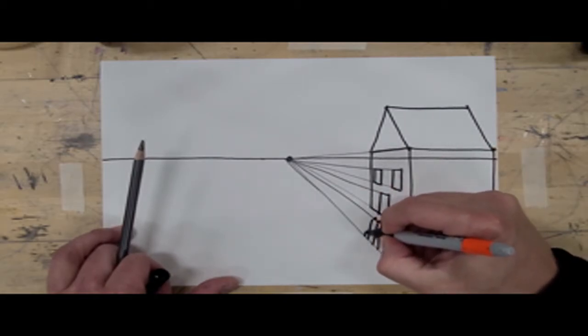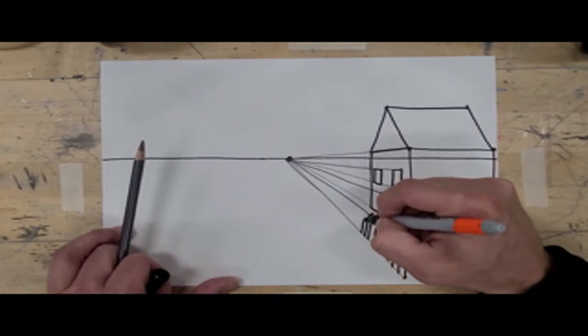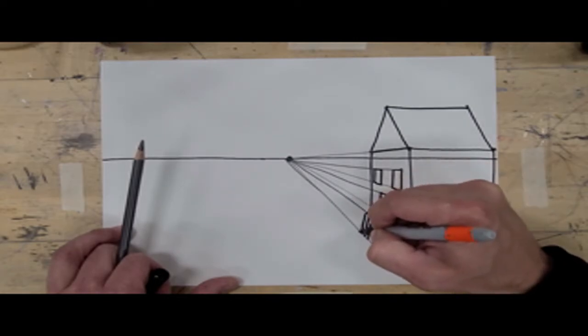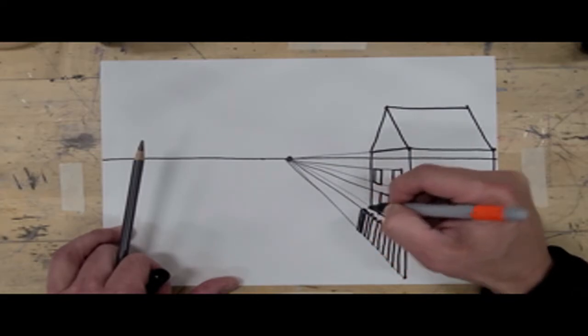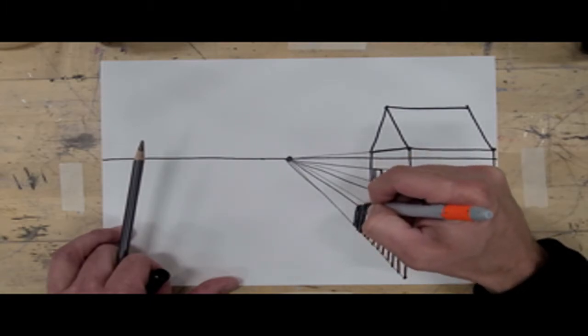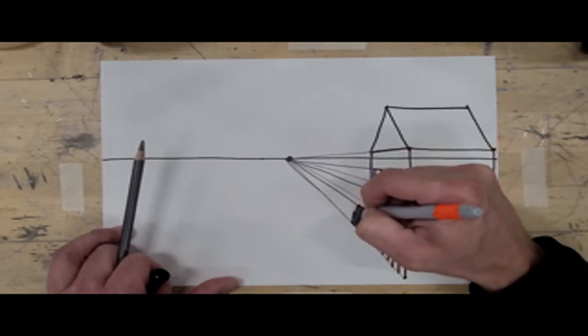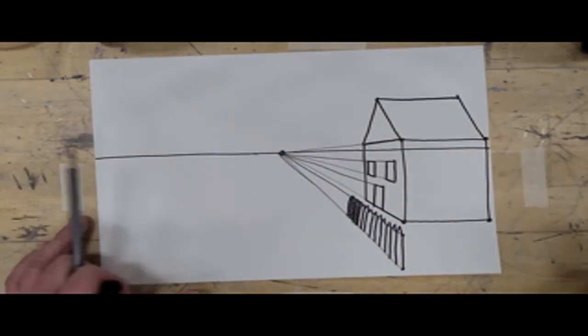So to make sure it keeps up with that, you actually want to make your picket fence thinner and thinner with its lines. And I can go on forever.